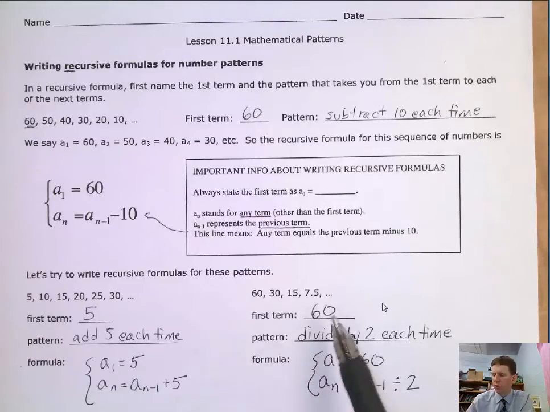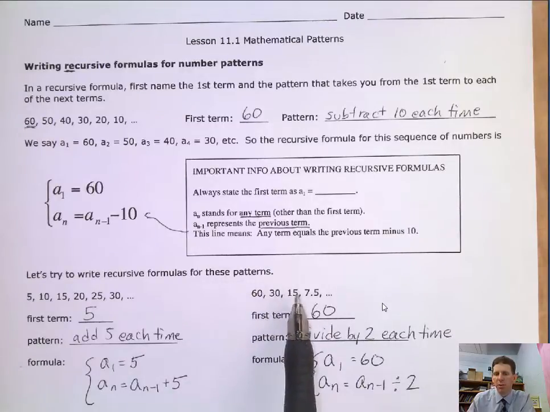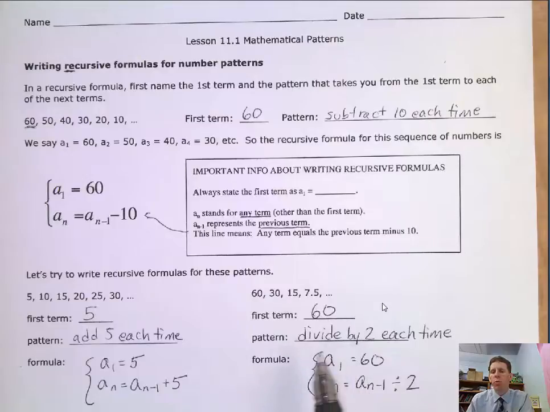So it's pretty obvious our first term is 60. The pattern here is each time we're dividing the previous term by 2 to get to the next term. You could also consider this as being multiplying by 0.5 or 1/2 as well. If we consider the division approach, what you would write with your set brackets, a sub 1, the first term, is equal to 60, and then any other term, a sub n, is equal to the previous term divided by 2, or times 0.5. So for example, to get to the next term, I would take 7.5 and divide it by 2.